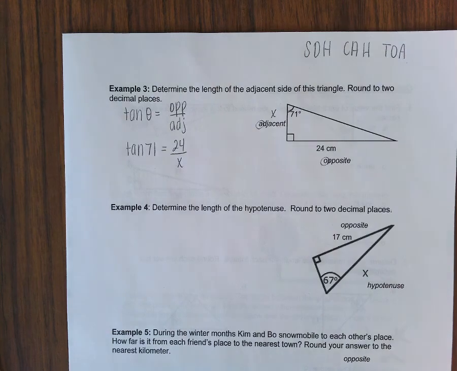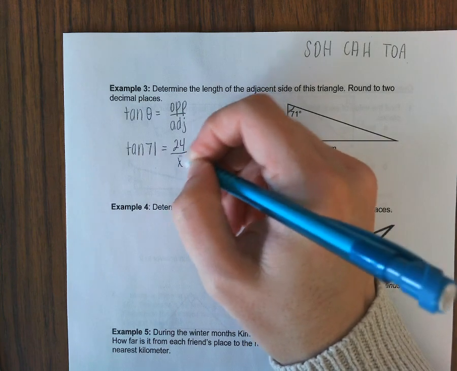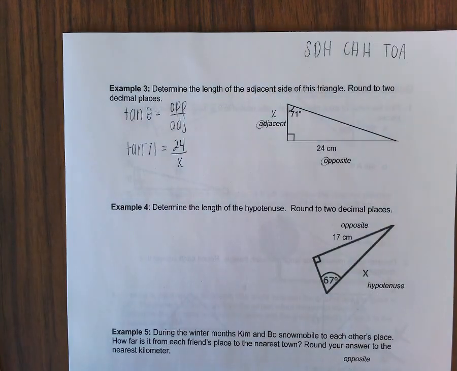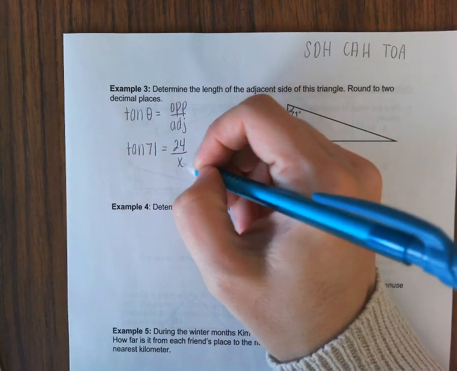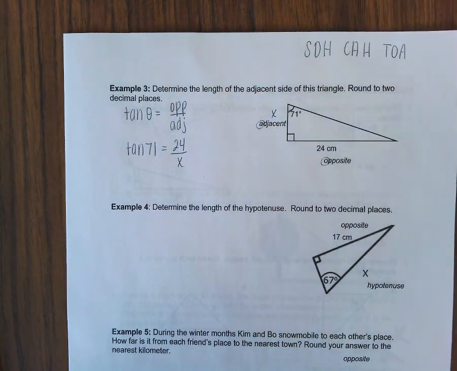Now, in order to solve for this one, I need to get x by itself. It's a little bit trickier, because if I multiply to this side, I get x times tan 71, which we can't solve, but it is the first step in being able to solve.